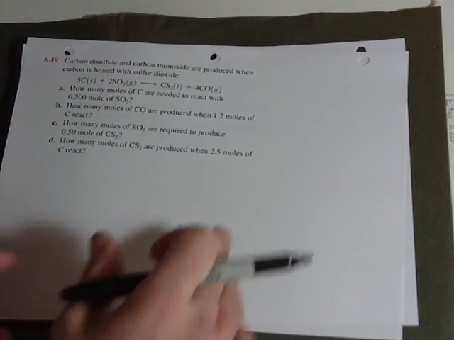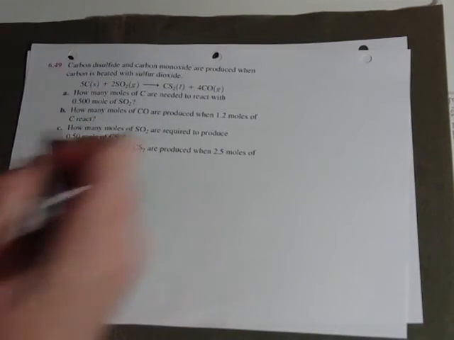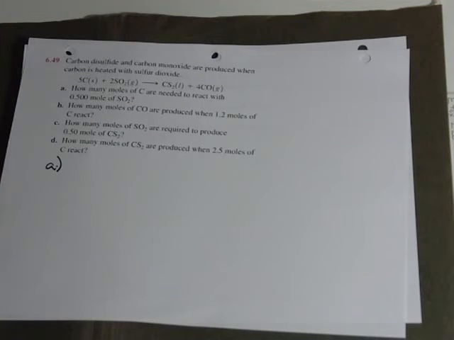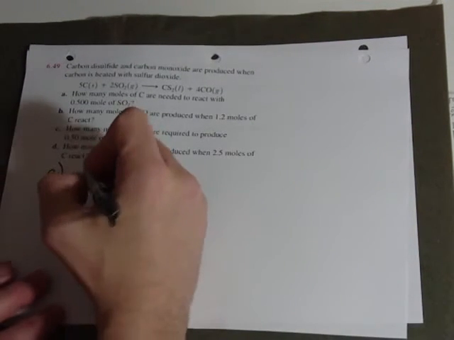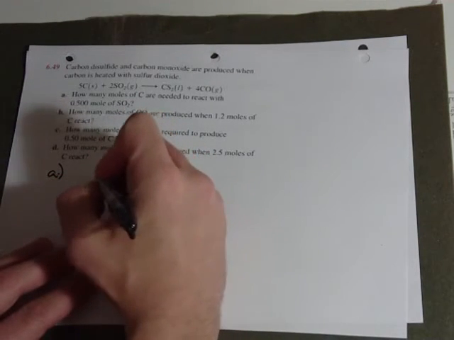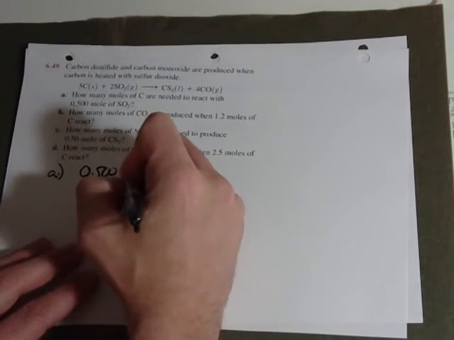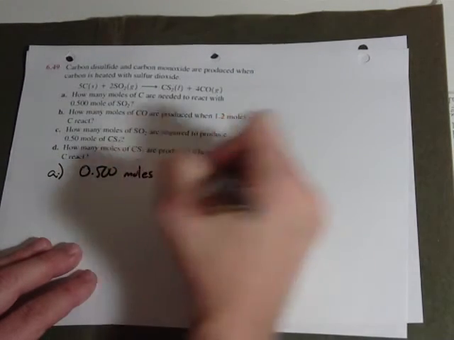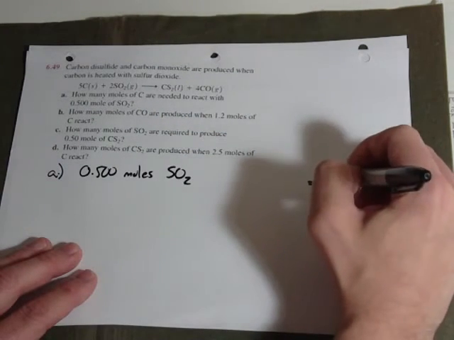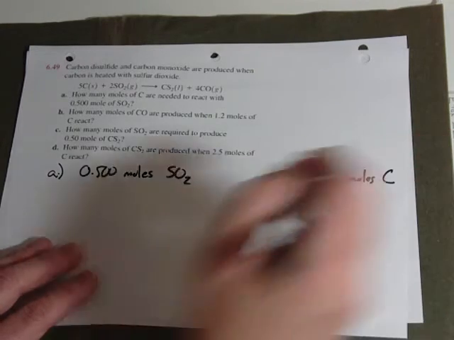All right, and so we'll look at 6.49. It's something similar. We just have a different chemical reaction now. And so here we're looking to go from moles of SO2. We have 0.500 moles of SO2. We want to get the moles of carbon.